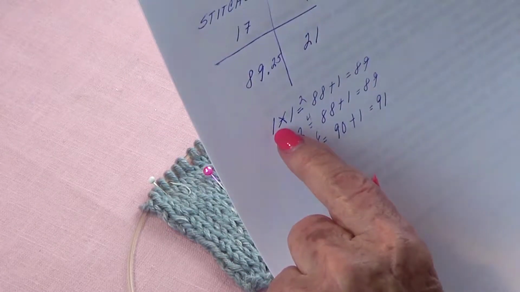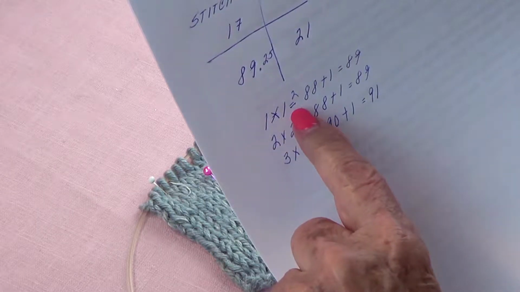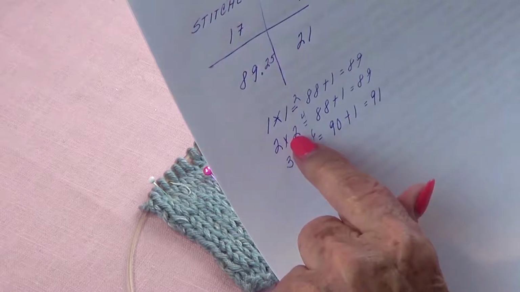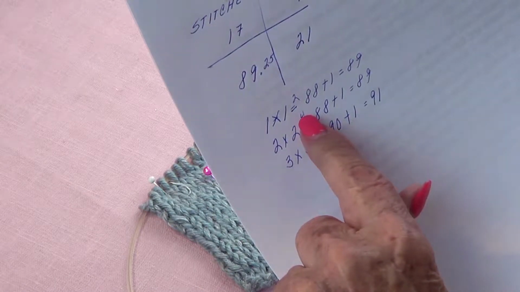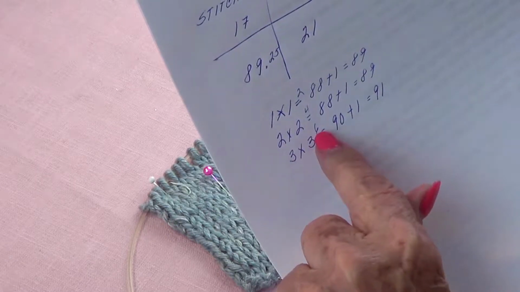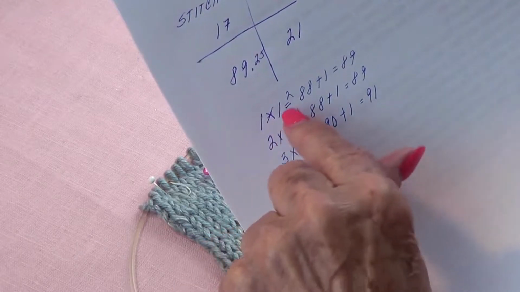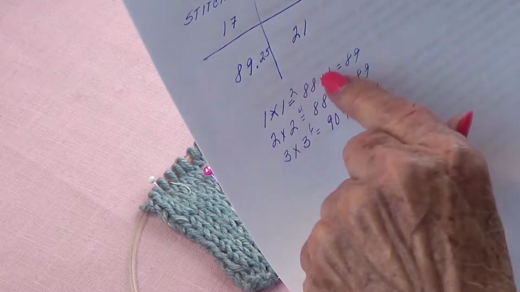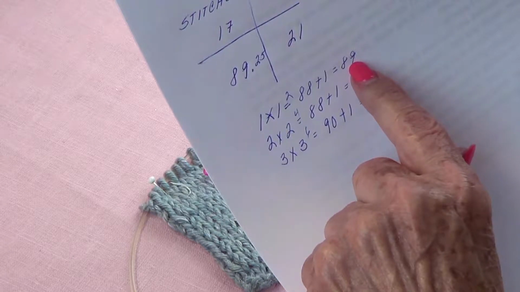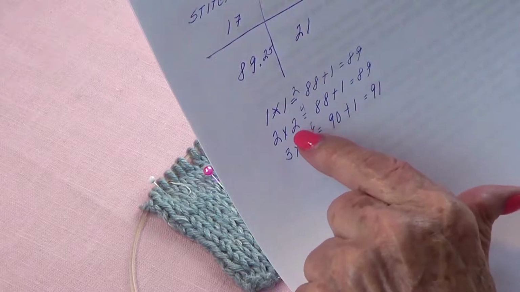So now I need to decide whether I want that 1 by 1 ribbing, which is a multiple of 2, or a 2 by 2 ribbing, which is a 4, and 3 by 3 ribbing would be a multiple of 6. So if it's a 1 by 1 ribbing, I need 88 plus 1 for the edge, and that would give me 89. 88 if you're using circular needles.